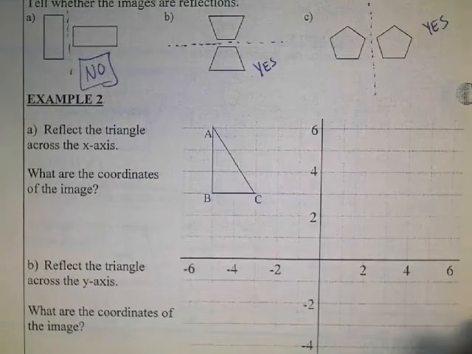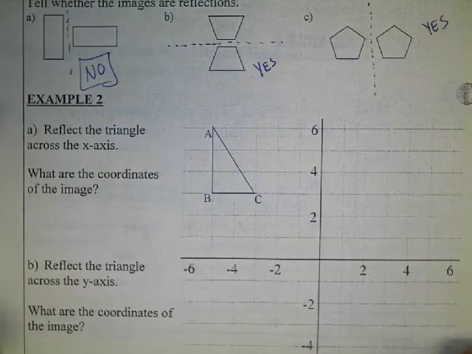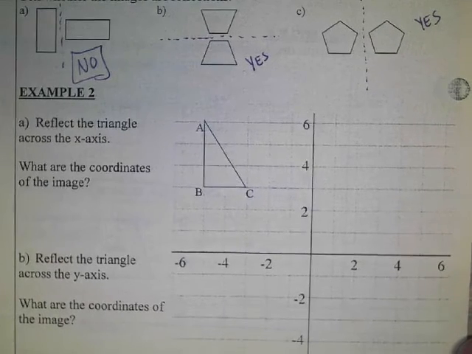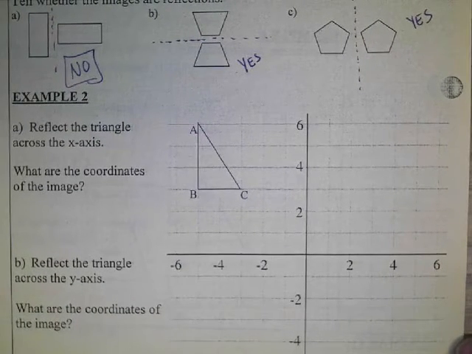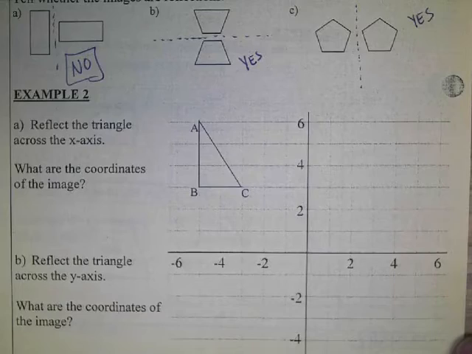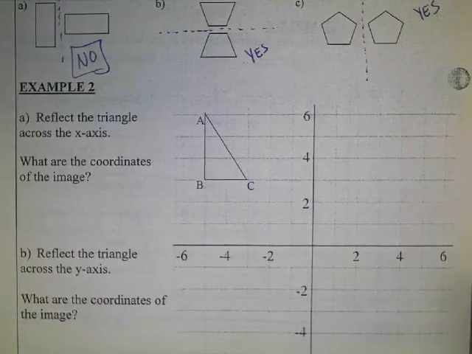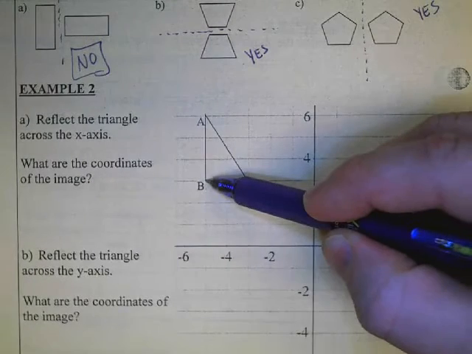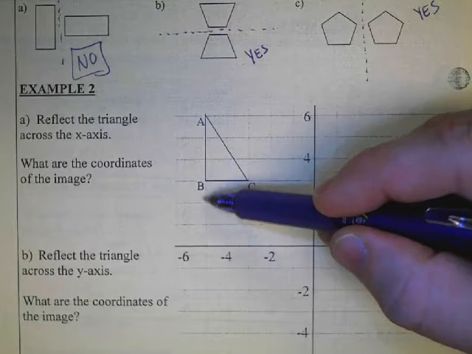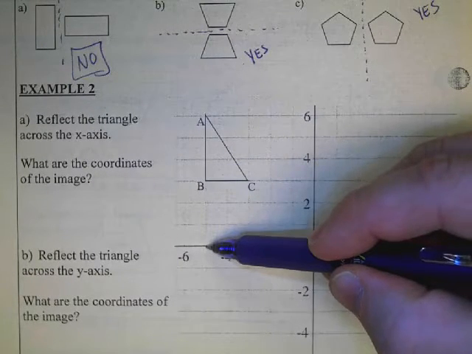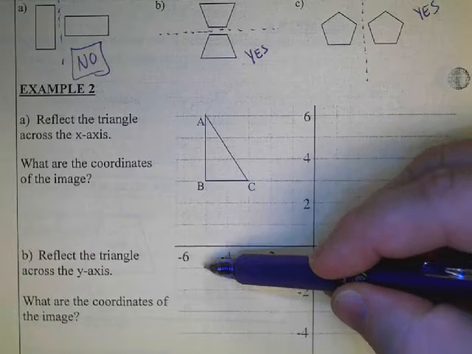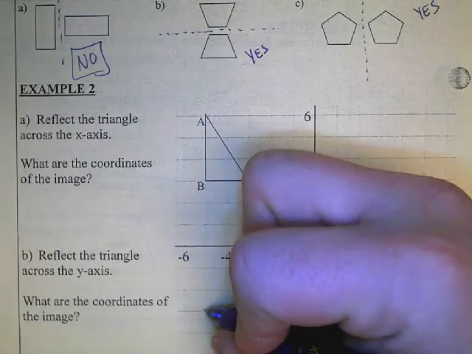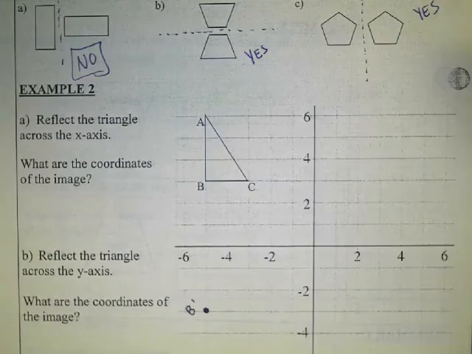So I'm looking at these reflected images. Let's look at example 2, part A. Reflect a triangle across the x-axis. The easiest way to do this is to just count and then put your new points. If I'm trying to get to the x-axis, I'm going to count 3 from B. 1, 2, 3. And since I'm reflecting, I'll count 3 again. 1, 2, 3. And there's my B prime.